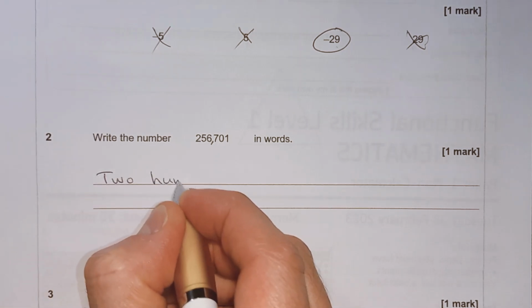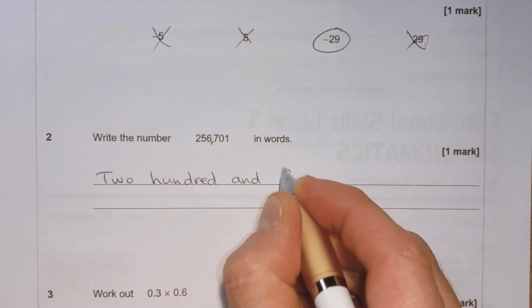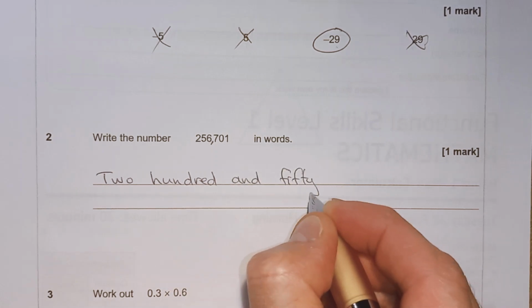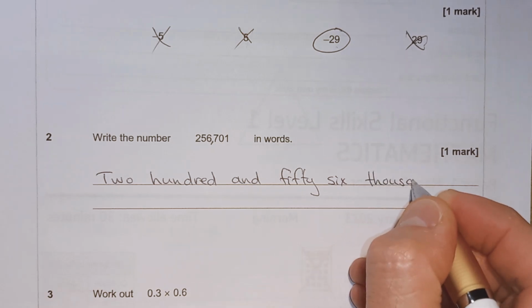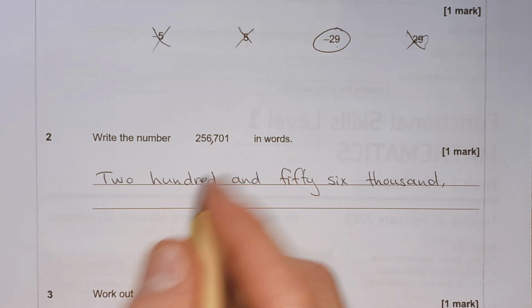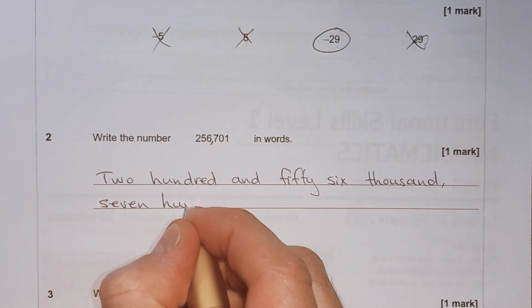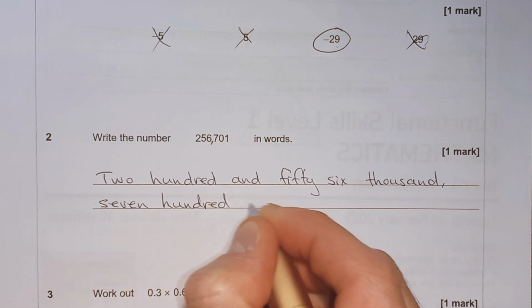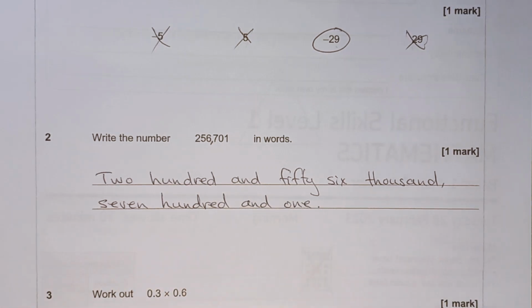So 256,000, comma, to show where the comma is, and then we've got 701.